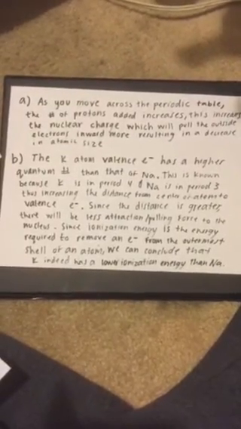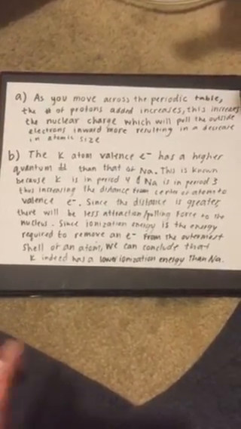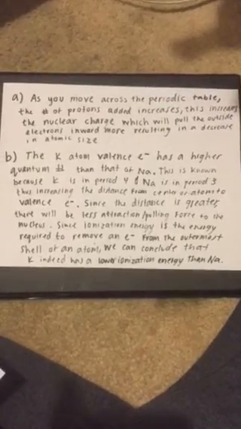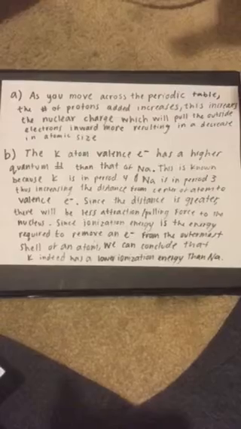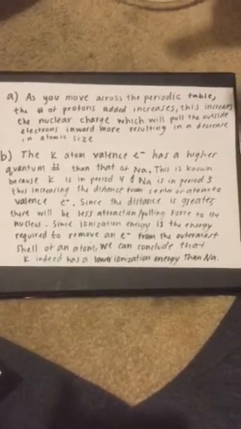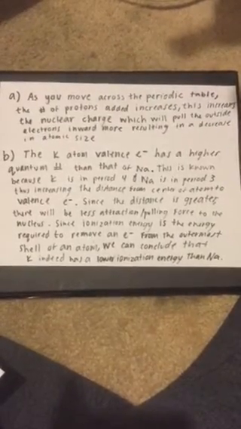So I wrote that as you move across the periodic table from left to right, the number of protons increases. This increases the nuclear charge, which will pull the outside electrons inward more, which will result in a decrease in atomic size.